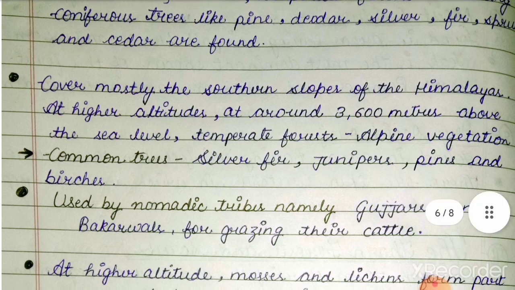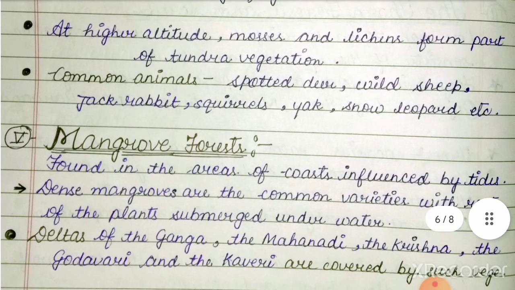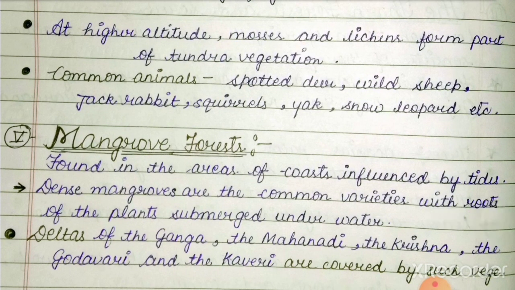Then common trees are silver fir, junipers, pines, and birches. Nomadic tribes, namely Gujjars and Bakarwals, graze their cattle here. These are the nomads who move from one place to another for their cattle to graze the land, right? At higher altitude, mosses and lichens form part of tundra vegetation. Then common animals are spotted deer, wild sheep, jackrabbit, squirrels, yak, snow leopard, etc.